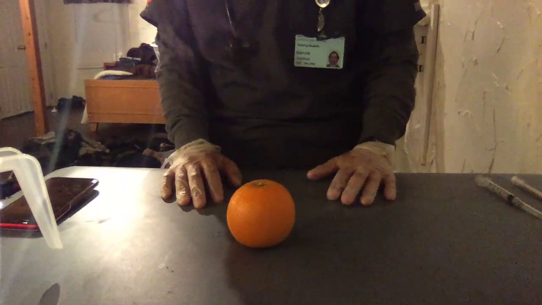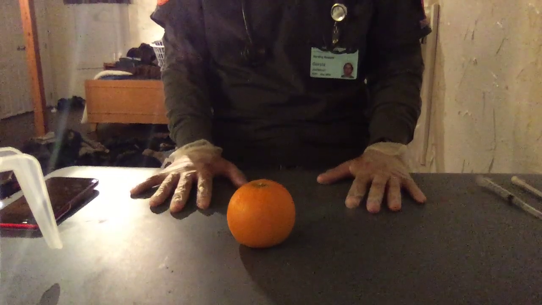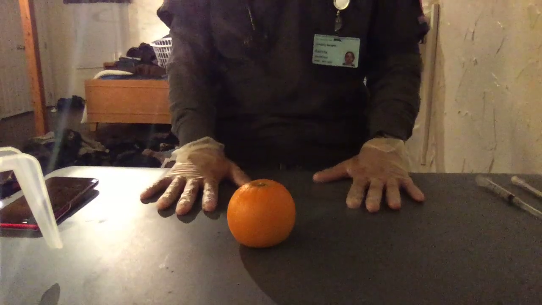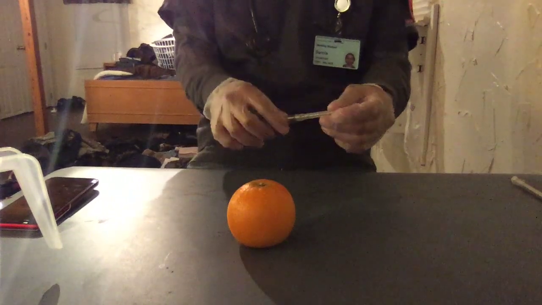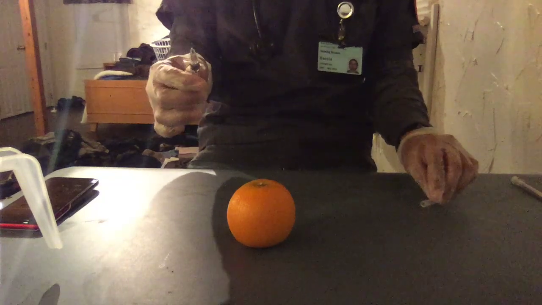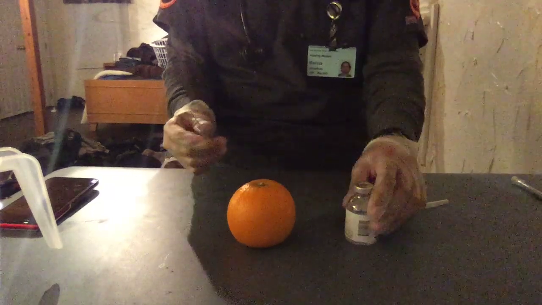Okay, so I did my third check for my medication. I checked my patient. I put her in a prone position. So now we'll do the dorsal gluteal muscle. So I get my first syringe and needle, right gauge, right length. I grab my medication.